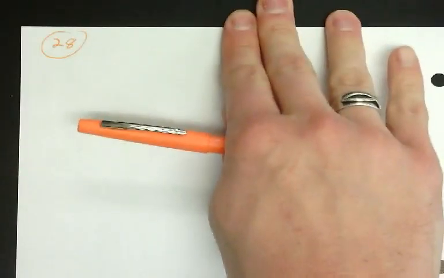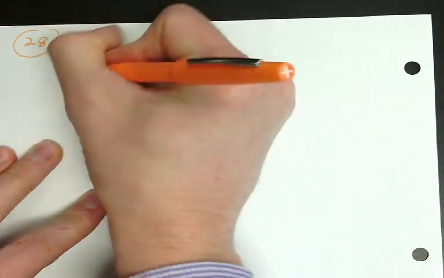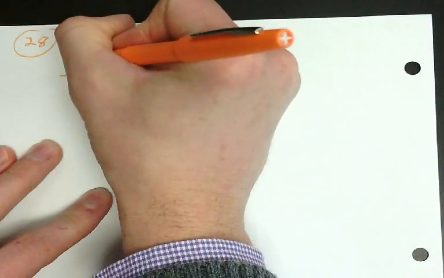Okay, so the first thing we need to do, I'm going to do here so we have enough space. First thing you're going to need to do is draw the diagram. So you've got Taylor hitting the golf ball.